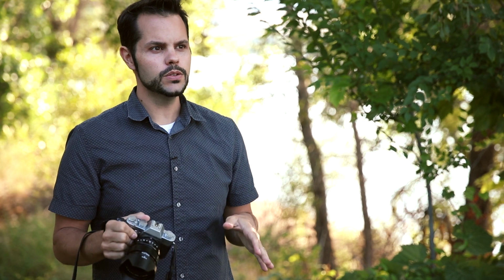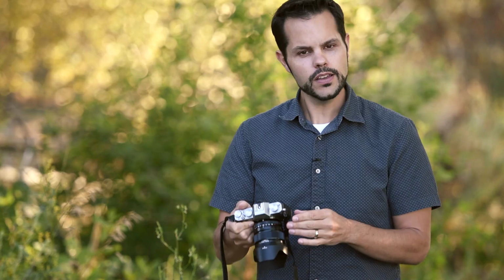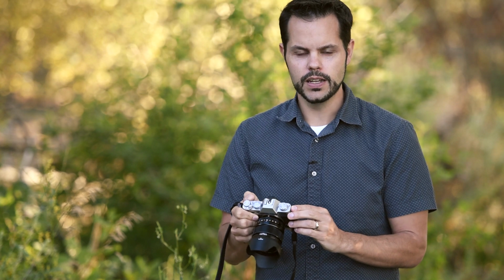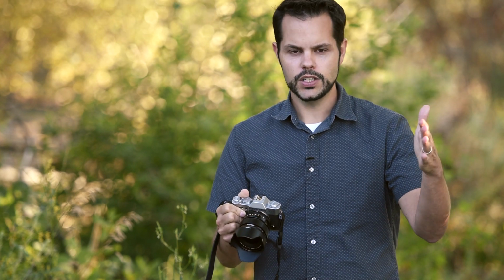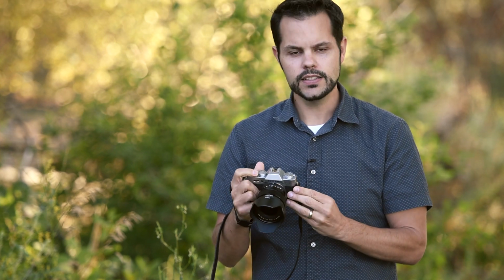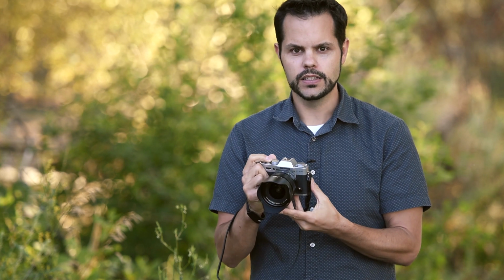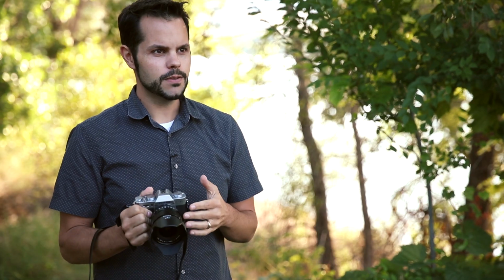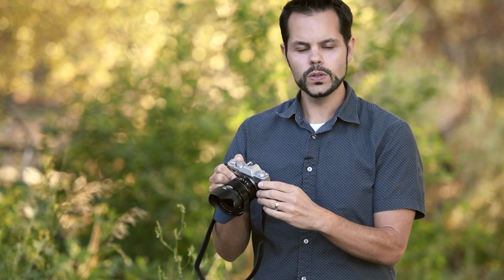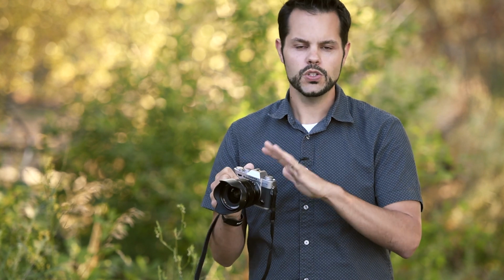So does this mean that you can't use back button focusing in a continuous autofocus mode to track a moving subject? Of course not. All you have to do is hold down that back button and a moving subject is going to get tracked by your autofocus system just the same way as if you're half pressing your shutter button. So why would you want to use back button focusing with a continuous autofocus mode? Well, let's say for example you're photographing a bird and it's flying around, so you're holding down the back button and your camera's tracking it and focusing on it the entire time it's moving.